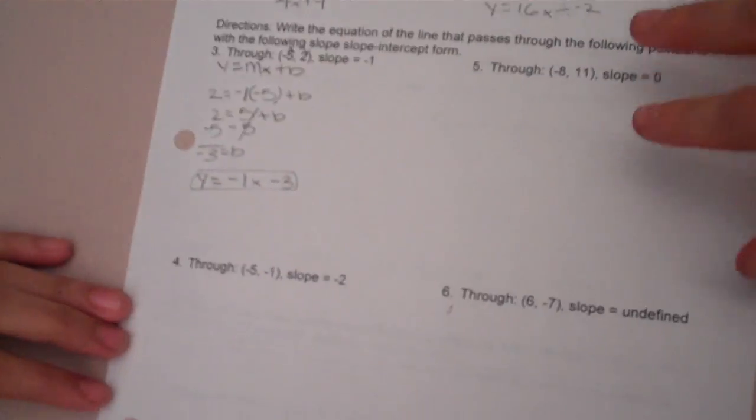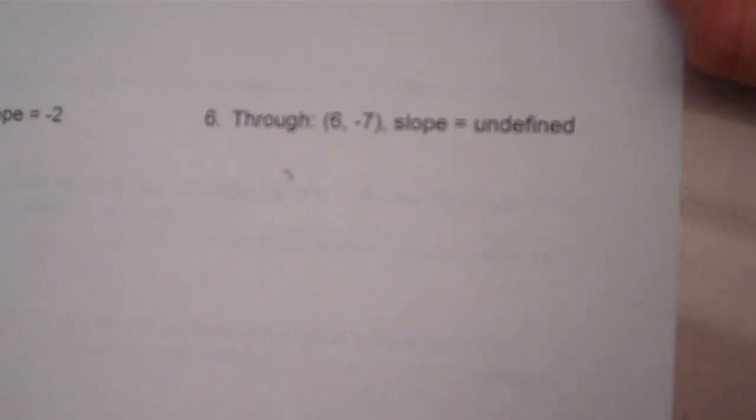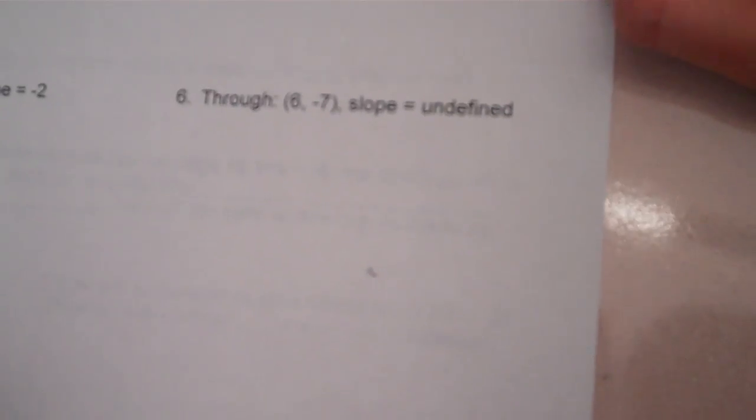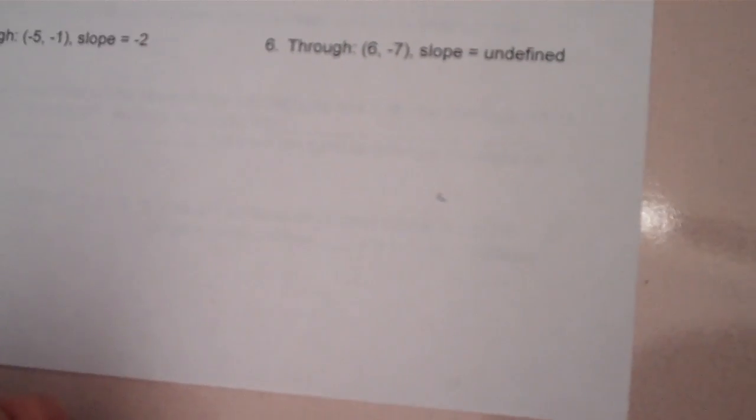All right, last problem that we're going to work together is problem number 6. Now, some of you might get afraid by seeing the slope is undefined. But this is actually our easiest thing, because whenever we have a slope that's undefined, that means we have a vertical line. Let's graph a vertical line.